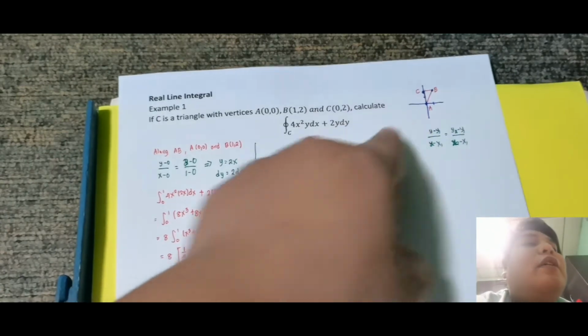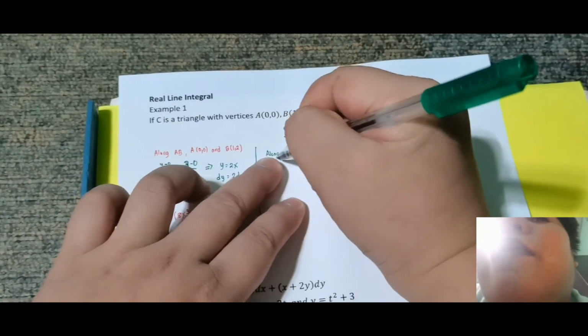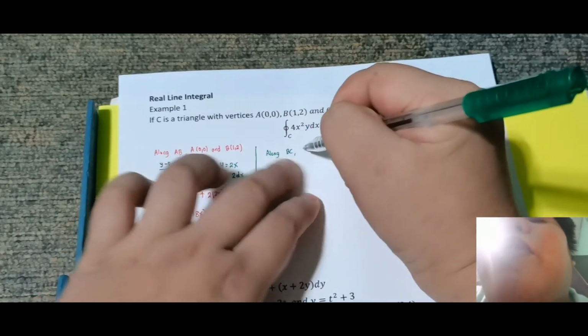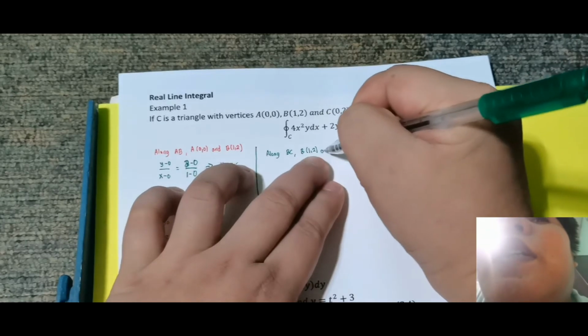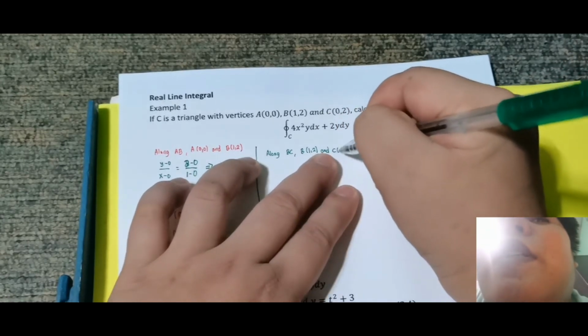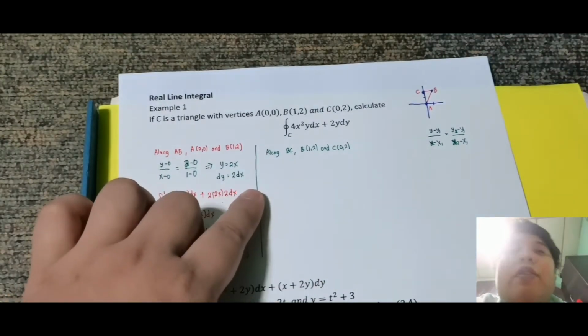So, along BC. So, along BC, yung points or coordinates natin, B is 1, 2, and C is 0, 2. So, similar case, kunin natin equation of the line yan. So, i-read ko na lang.